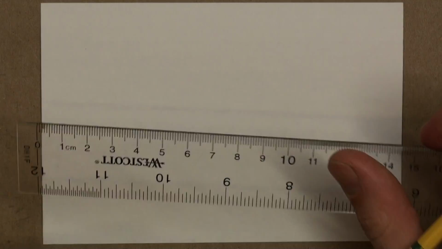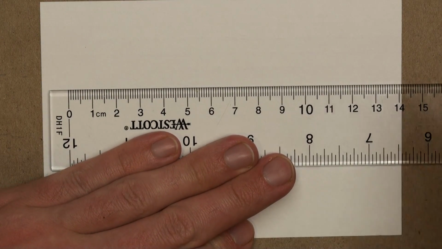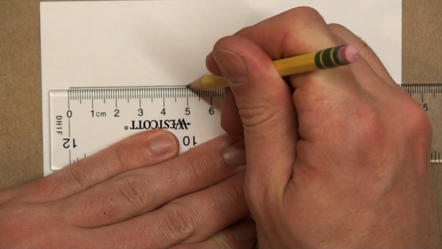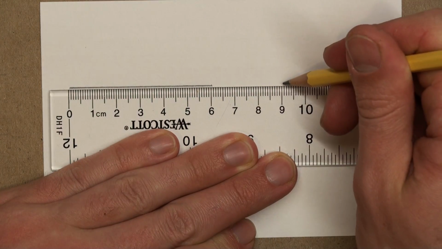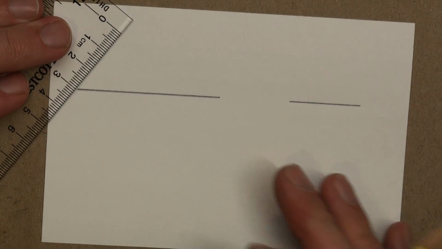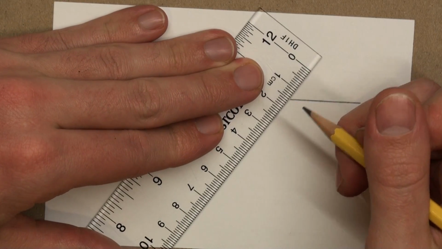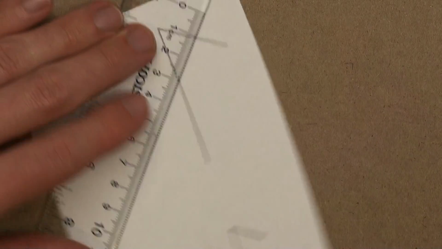I'm just going to draw the same picture I usually do. I'll do 0 to 6 again, 9 to 12. Then I'll do 3 and 1.5.